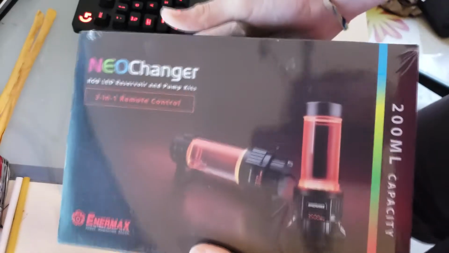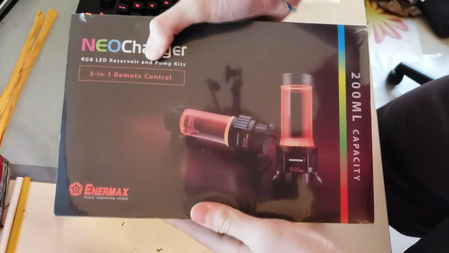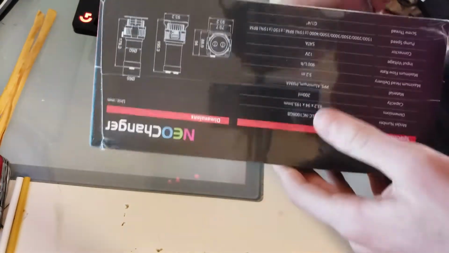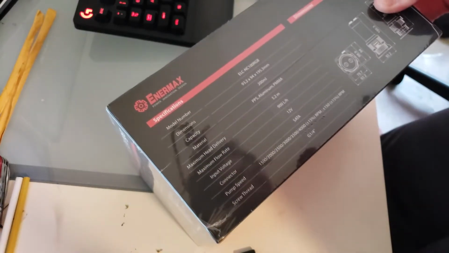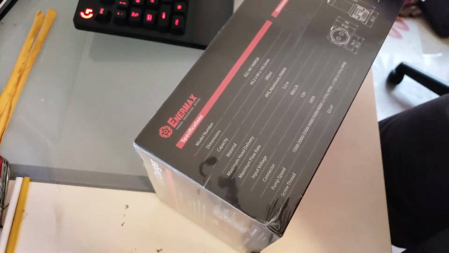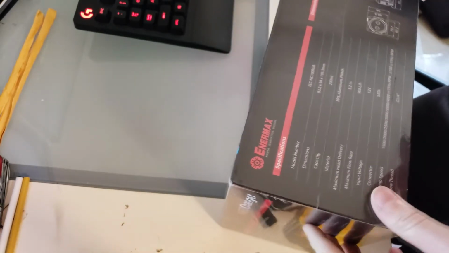We got the Enermax Neo Changer RGB LED reservoir, the 200 milliliter capacity one. I've seen some bad reports on Amazon, but it's people that don't make sure that their blocks are clean. They're complaining that the pump died and stuff, and then I'm seeing other people saying, what are you talking about?